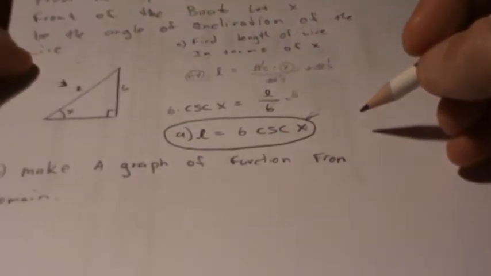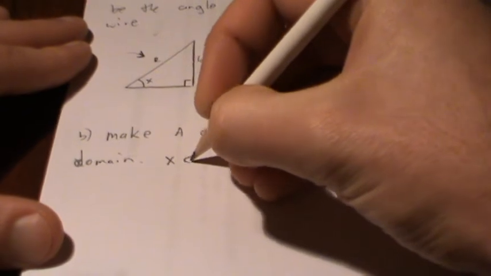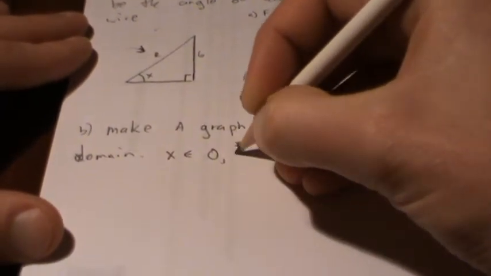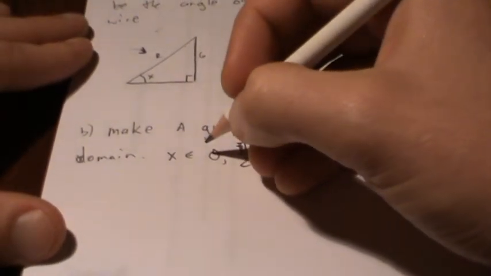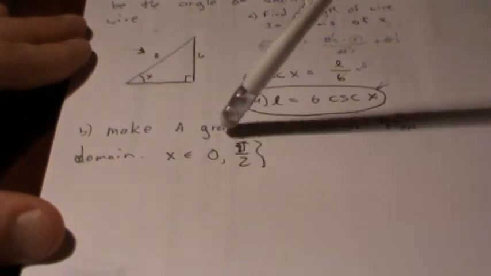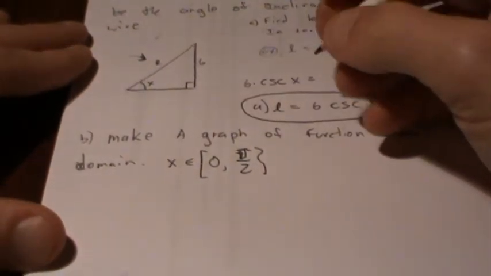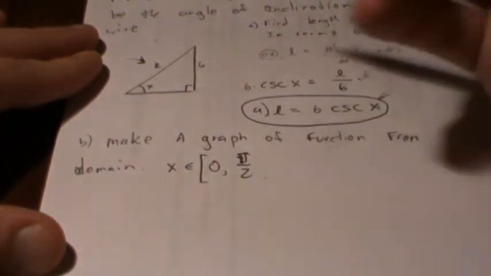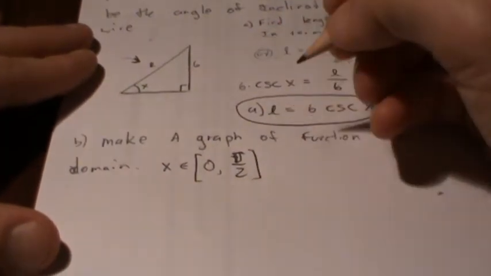That's why the book asks to make a graph of the function from the domain x is an element of 0 to pi over 2. Remember that pi over 2 is 90 degrees.